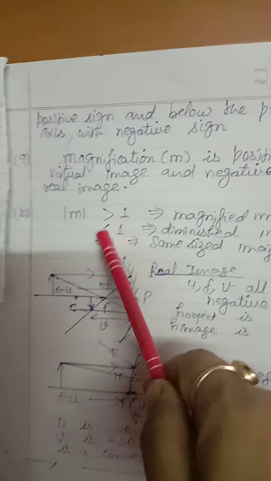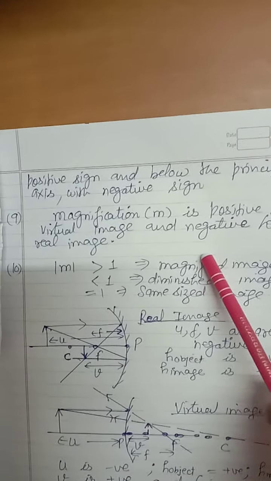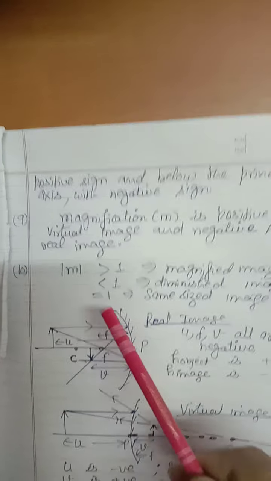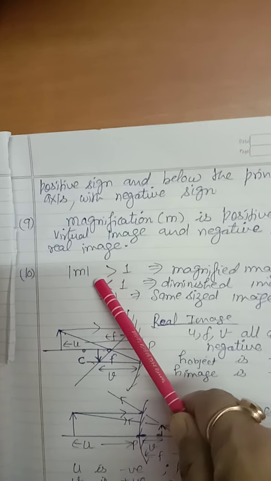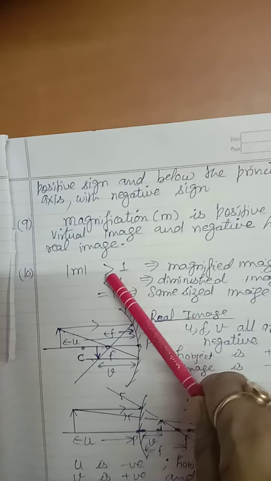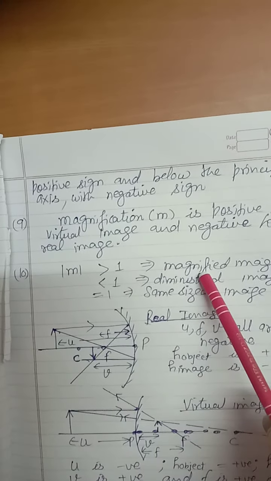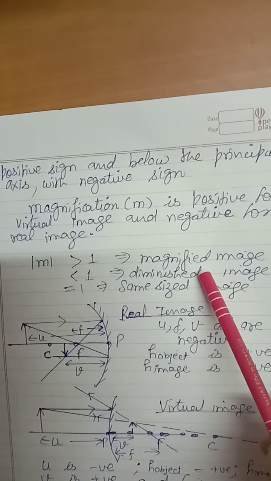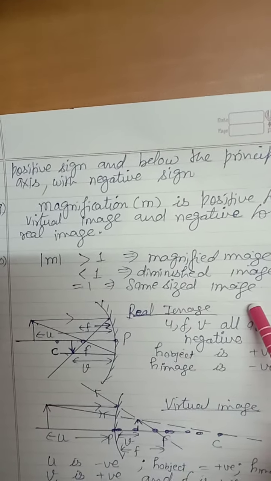Now, magnitude of m: positive and negative simply tell the type of image. Positive says it is a virtual image, negative says it is a real image. Magnitude-wise, we will not follow the rules of integers. For example, if m is -3, the minus says it is a real image. Now we see the magnitude, which is 3. Since 3 is greater than 1, it is a magnified image. Similarly, if the magnitude of m is less than 1, it is a diminished image. If it equals 1, it is a same-sized image.